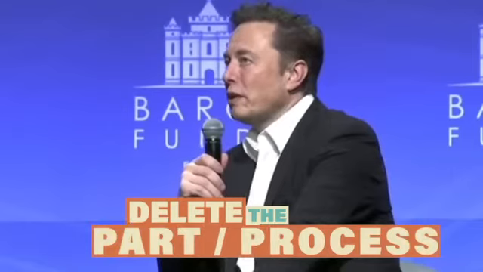Then step 2 is delete the part or delete the process step. This sounds extremely obvious, and yet over and over again, we have found that parts were not needed. They were just put in there just in case, or by mistake, or there was a step that someone thought was needed, but was not actually needed. This sounds insanely obvious, but we've deleted so many parts from the car that did nothing.